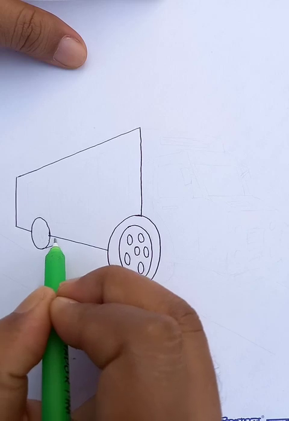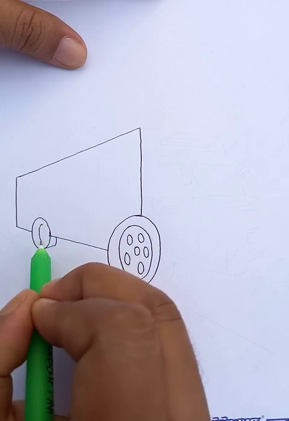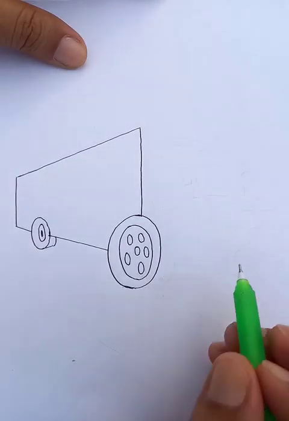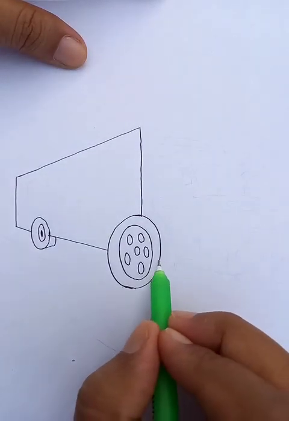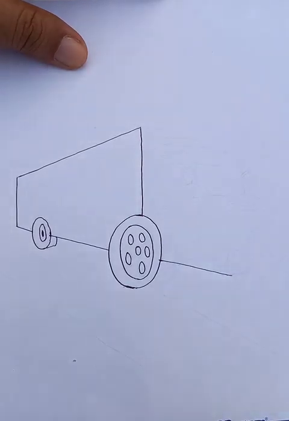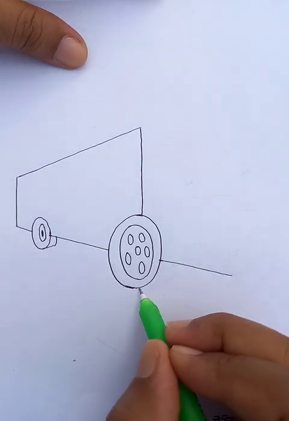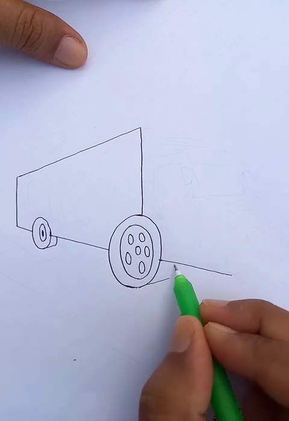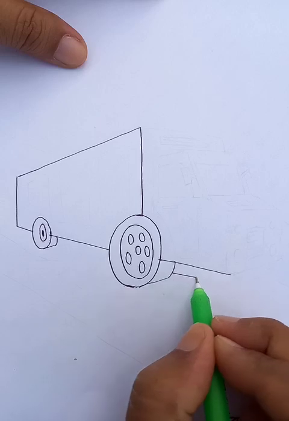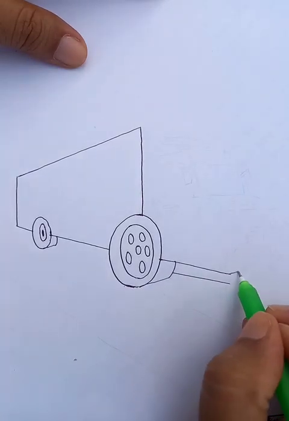This is the rear wheel. This is the front part of the truck. This is the bumper, you can see.